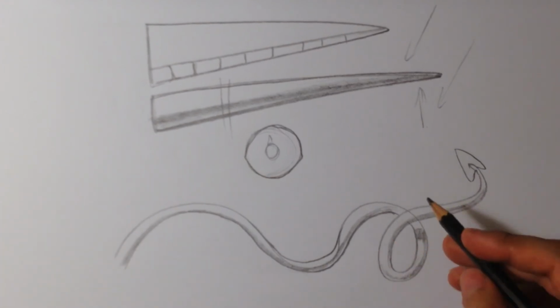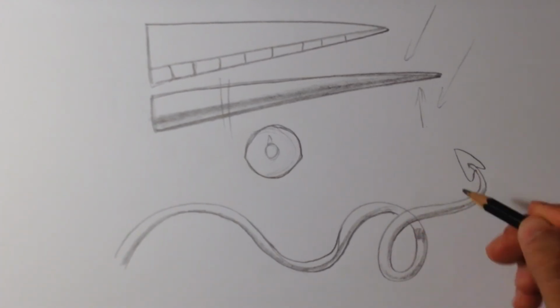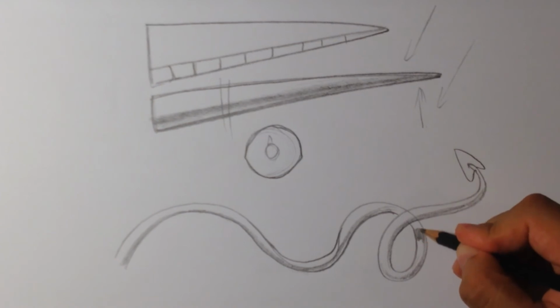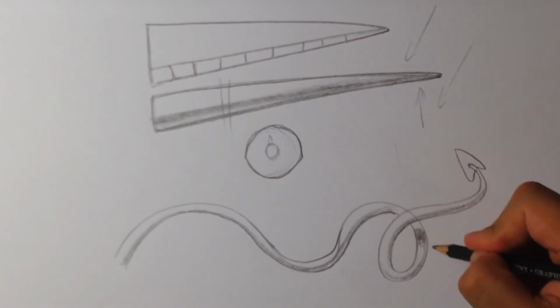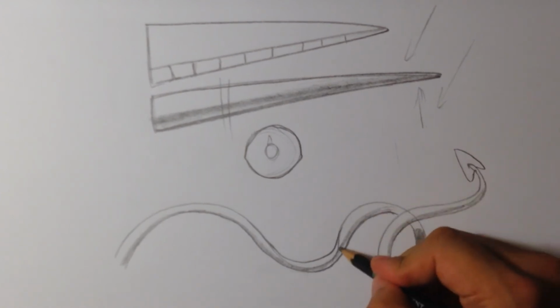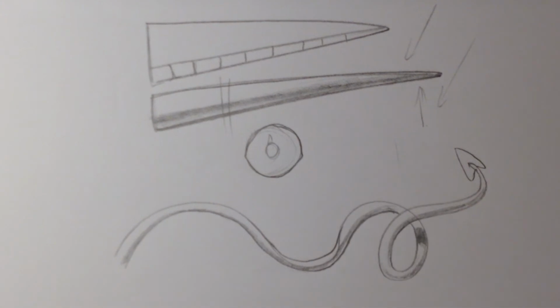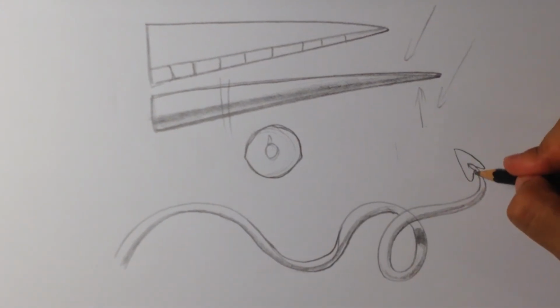Another cool thing you can do with this type of tail is make it cast a shadow onto itself, like I did right there. Because the light's coming from above, it will cast a shadow. Anyways, like so. Experiment with the ends of these too.